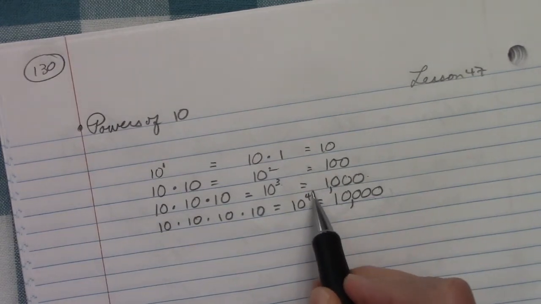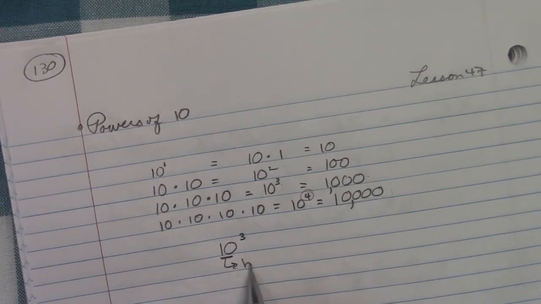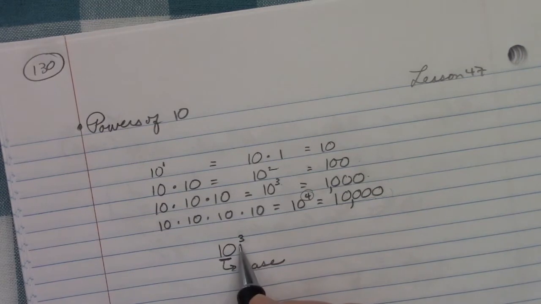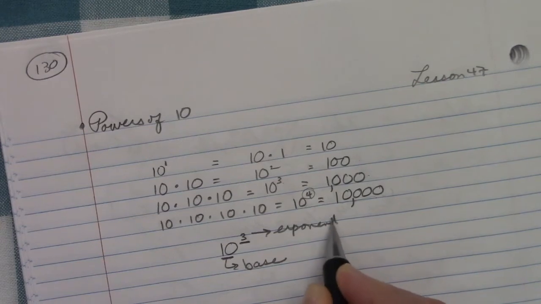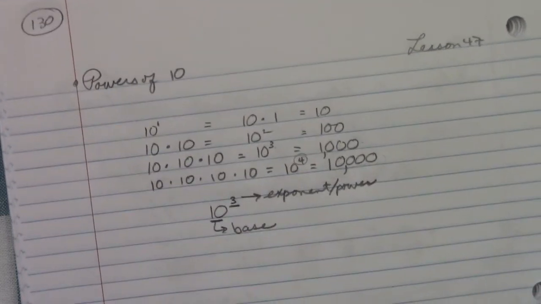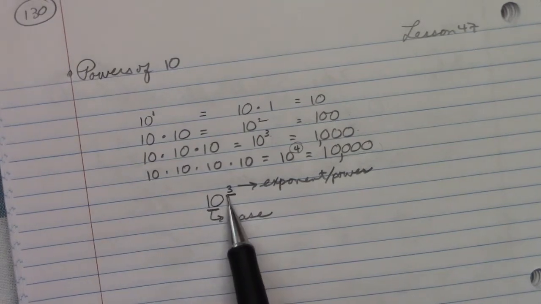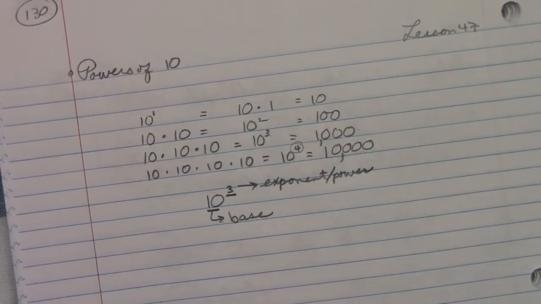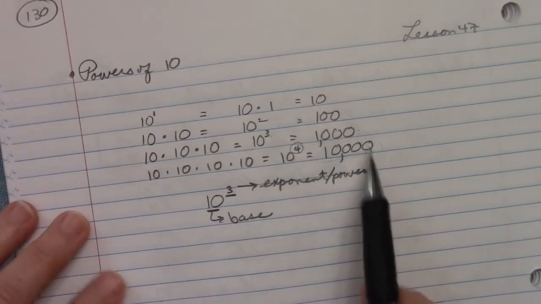We're looking right here at exponents. If I have 10 to the 3rd, this number right here, I think we've learned in previous lessons, is called a base, and this number is called the exponent, or power. It shows how many times the base is to be multiplied by itself. It shows how many times the base is to be used as a factor. So taking away from tens, this is important because we're just seeing that it just adds zeros onto it.